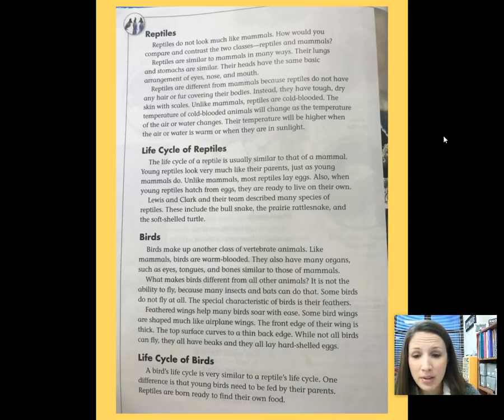It is not the ability to fly because many insects and bats can do that. Some birds do not fly at all. The special characteristic of birds is their feathers. Feathered wings help many birds soar with ease. Some bird wings are shaped much like airplane wings. The front edge of their wing is thick. The top surface curves to a thin back edge. While not all birds can fly, they all have beaks and they all lay hard-shelled eggs.